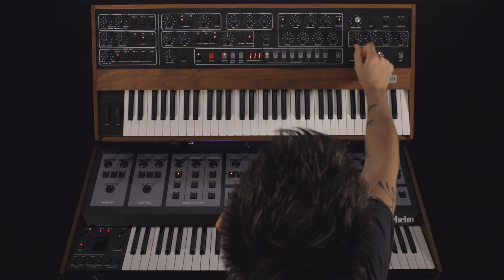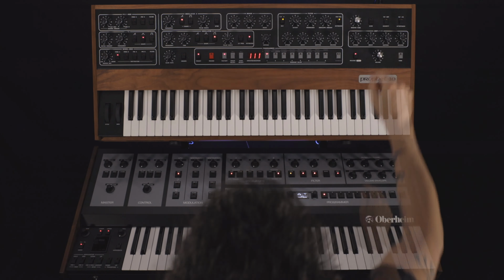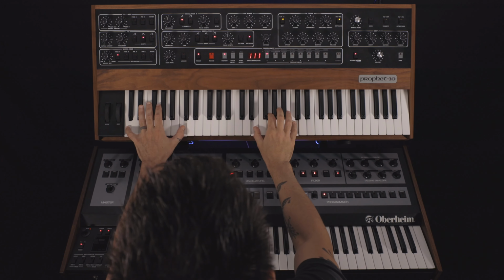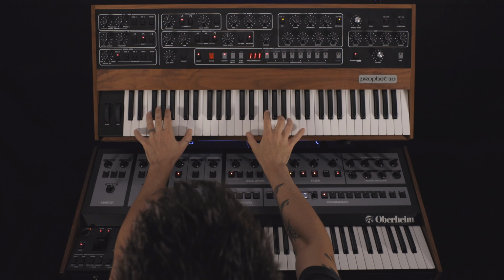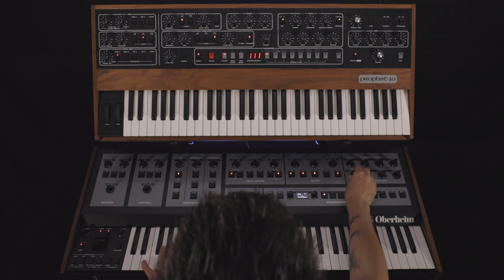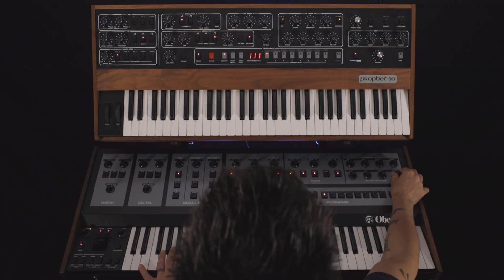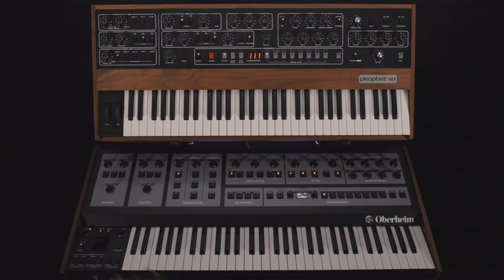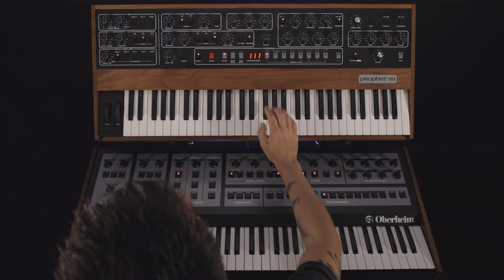Let's increase our amp attack and release times on each instrument and listen. Using the vintage knobs, we'll affect our envelopes and tuning on each instrument.